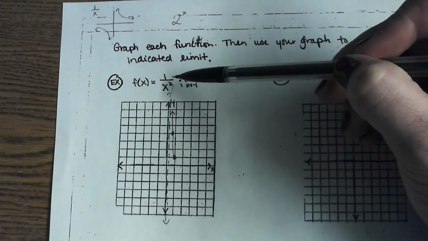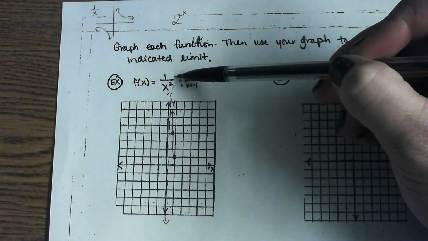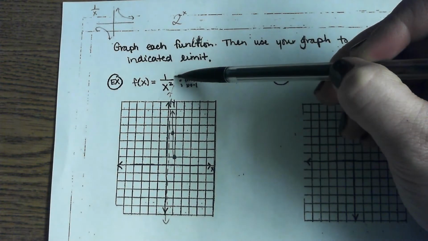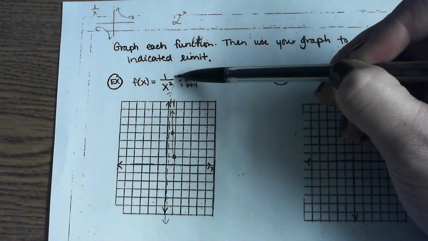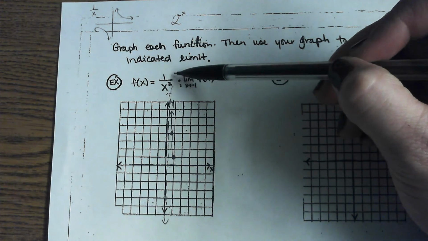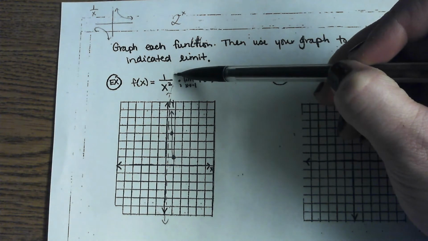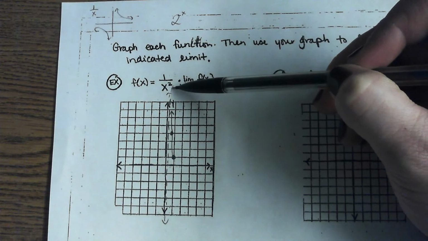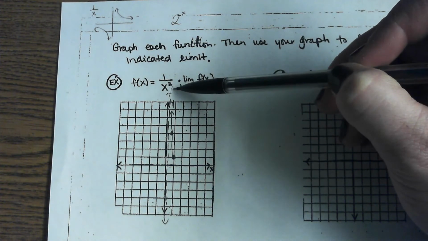What is this? What's the degree of the numerator? Joey? No. X would be, x to the first power would be 1. A constant has a degree of 0 over a degree of 2. So that's small over big. So where's my horizontal asymptote?